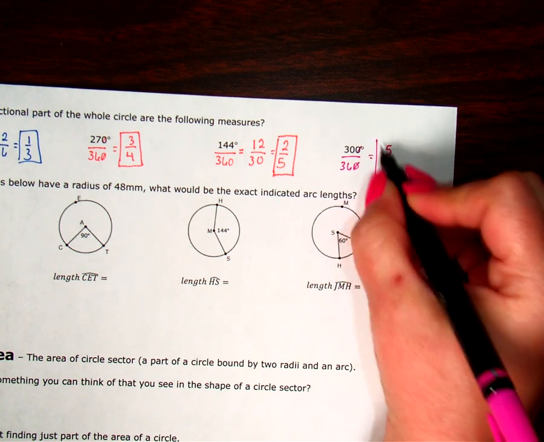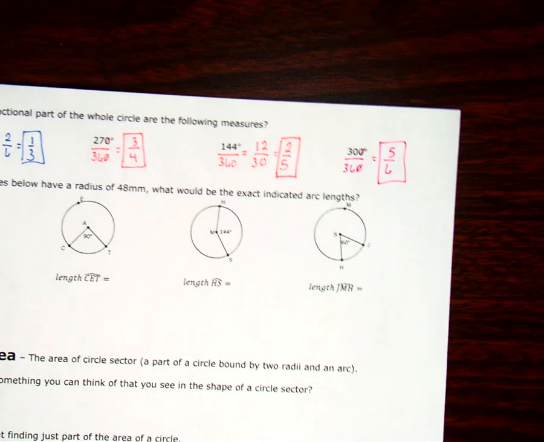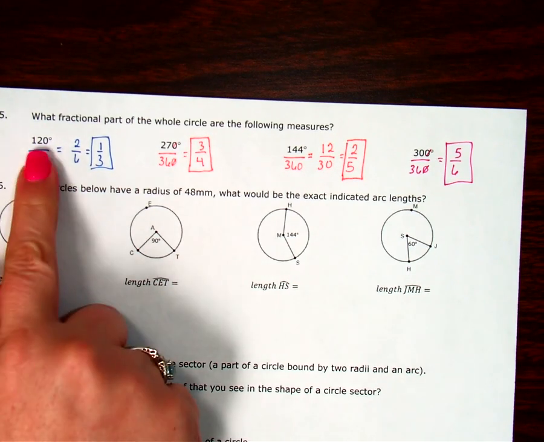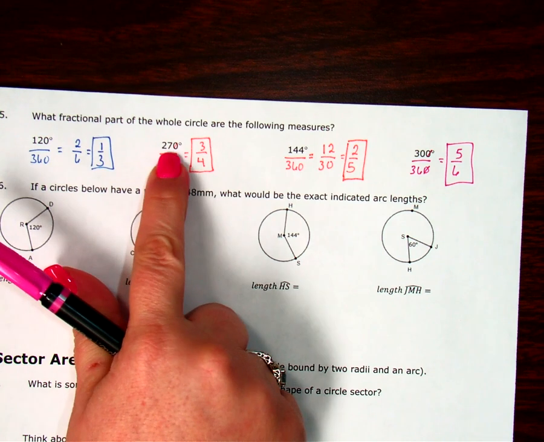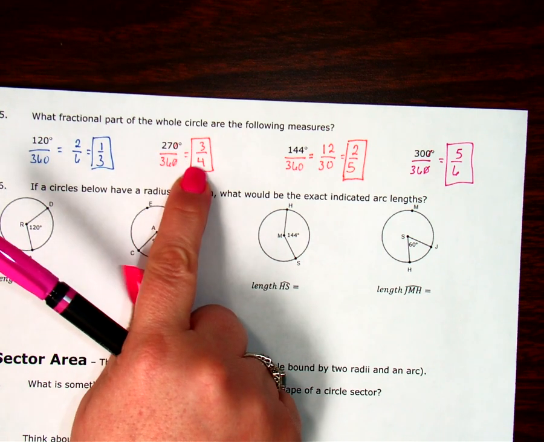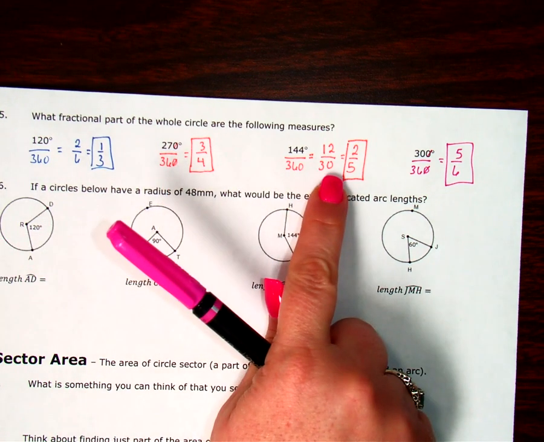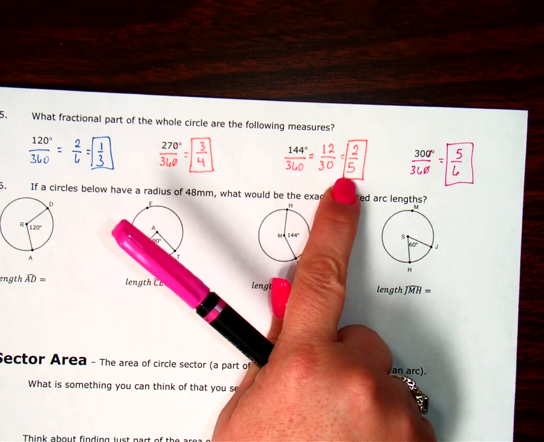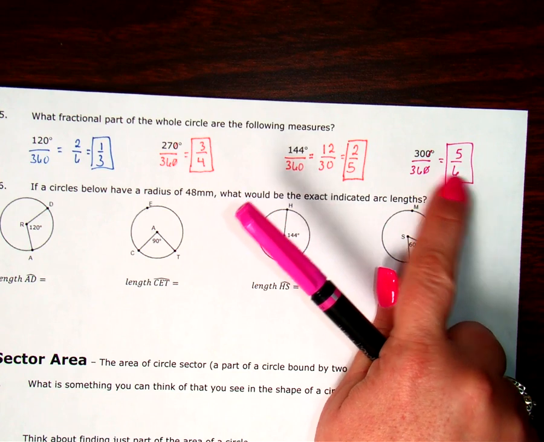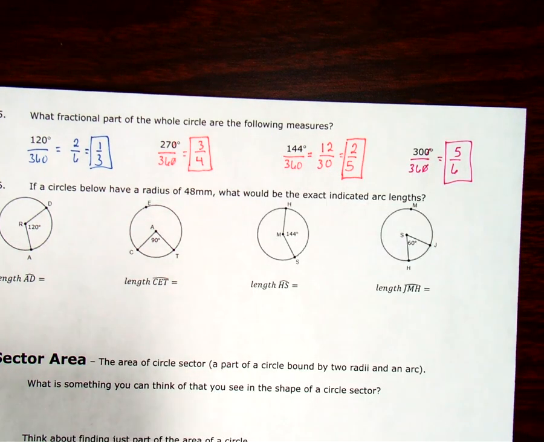So, and that doesn't reduce any further. So 5/6. So 120 degrees is 1/3 of the circle. 270 degrees is 3/4 of the circle. 144 degrees is 2/5 of the circle. And 300 degrees is 5/6 of the circle.